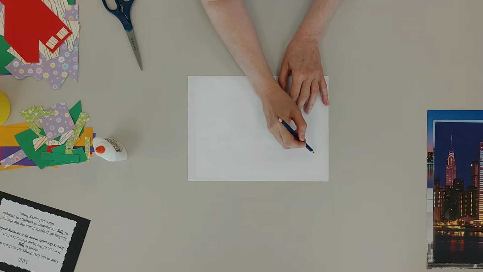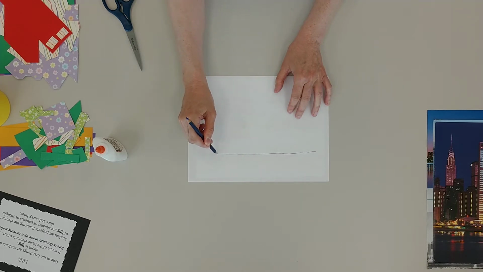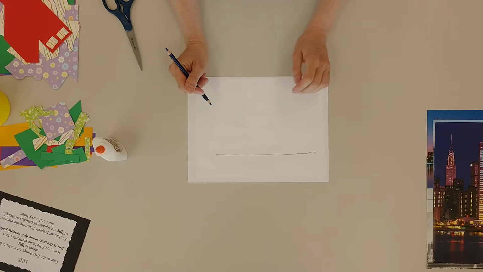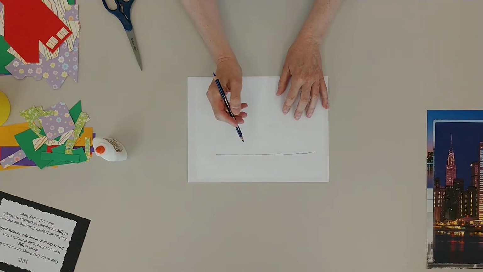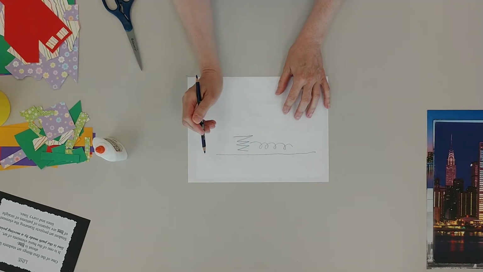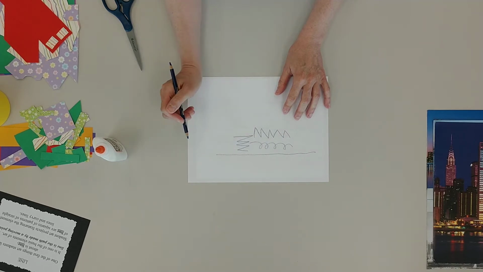So if I put my pencil point here and then just kept drawing and then stopped, well, there's a line. I think you recognize that. There are all different kinds of lines. There are, let's see, loop-de-loops and zigzags, and that's another type of zigzag.